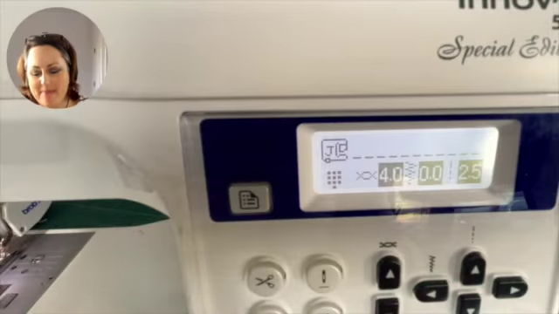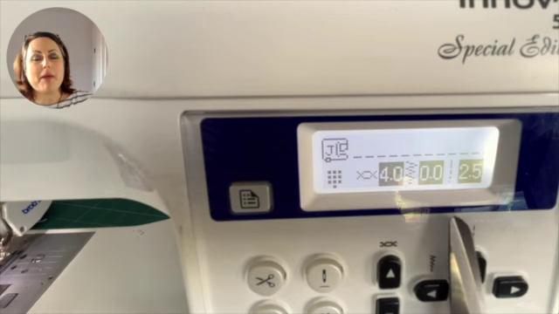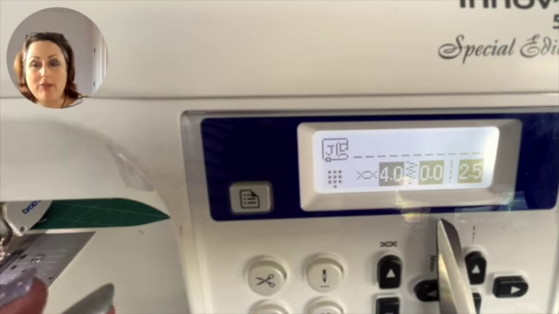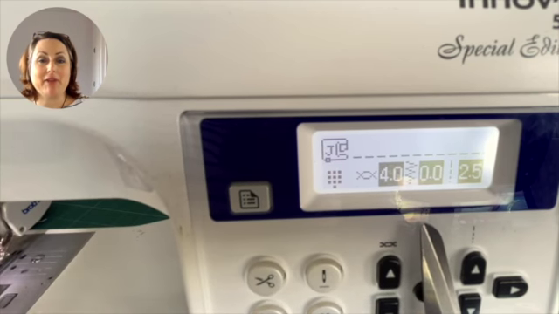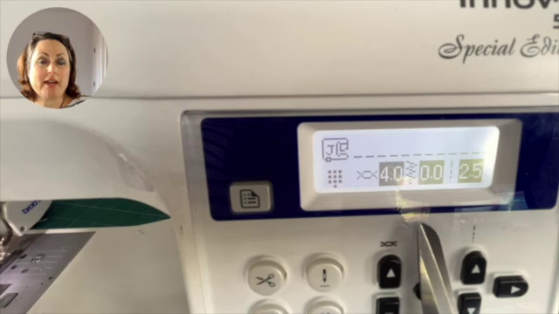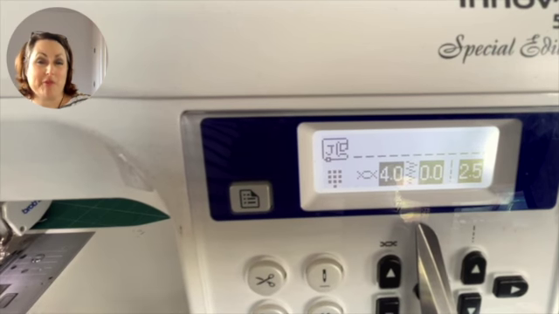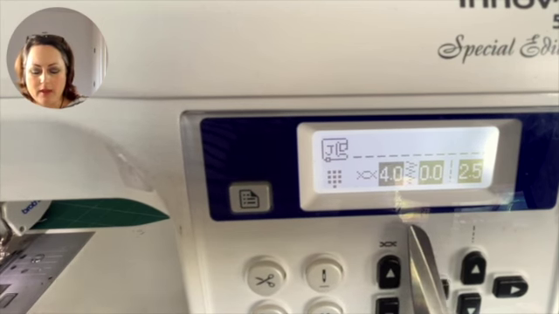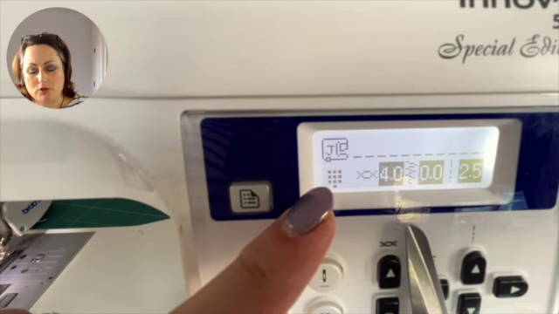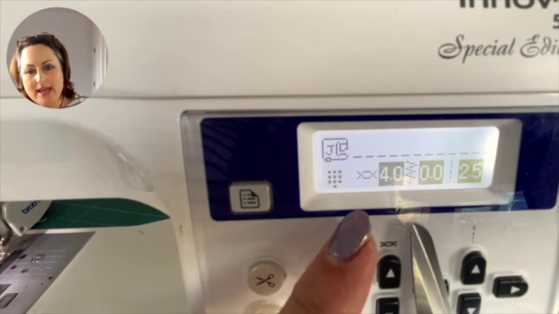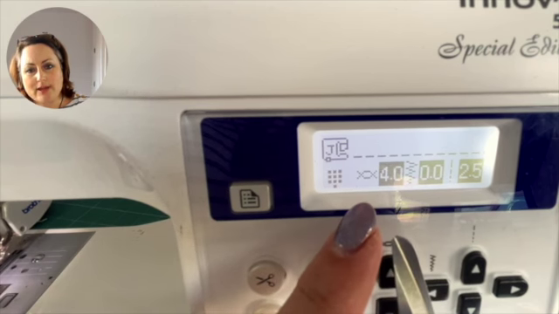So here we are at the LCD display of my machine. Don't worry if you haven't got a computerized machine, because the symbols are exactly the same if you've got a mechanical machine with dials on the top. That's where they normally are. At the moment my machine is set for a normal straight stitch, and you can see we've got 3 symbols.